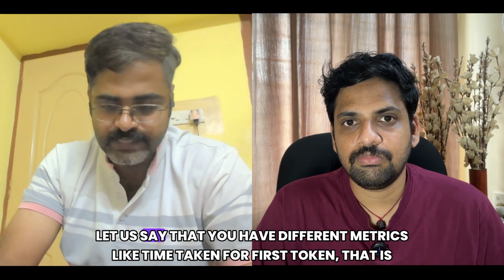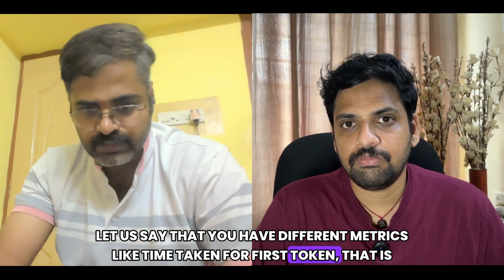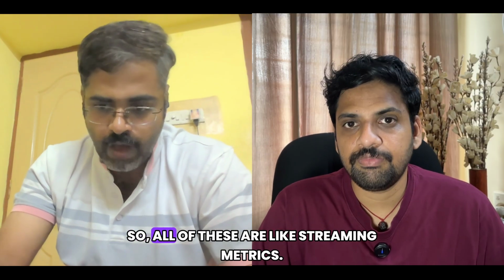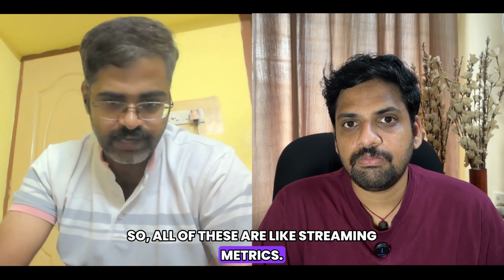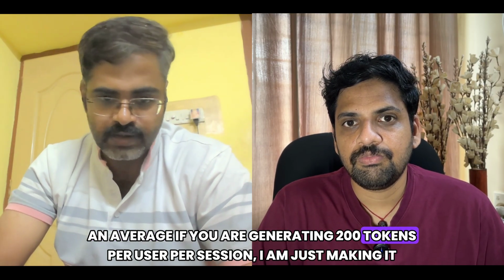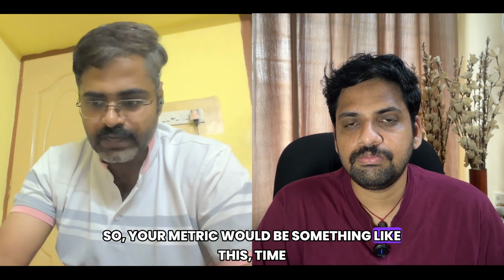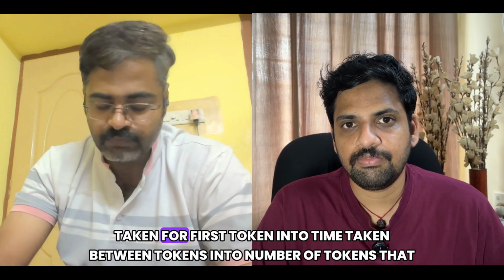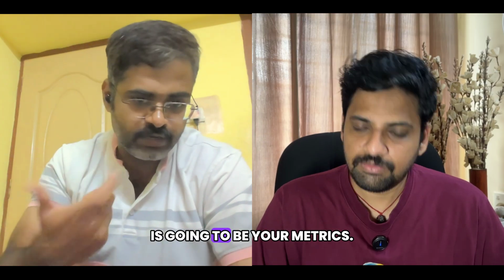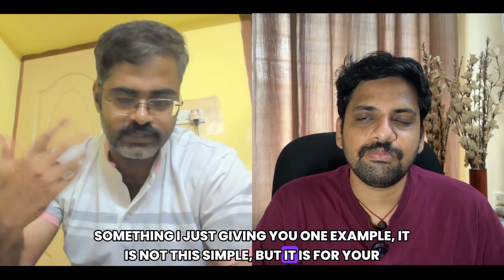For example, you have different metrics like time taken for first token. That is one metric. Time between tokens is another metric. All of these are streaming metrics. So for example, if on an average you are generating 200 tokens per user per session, I'm just making it up, your metric would be something like this: time taken for first token times time taken between tokens times number of tokens. That is going to be your metric. I'm just giving you one example. It's not this simple, but it's for your understanding.